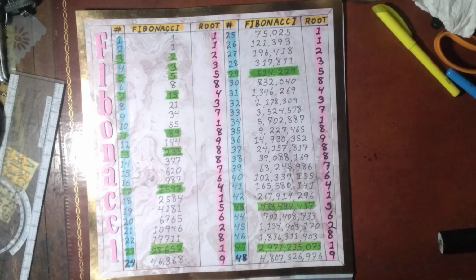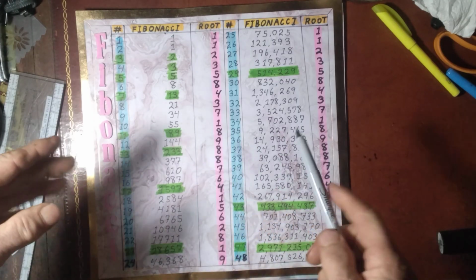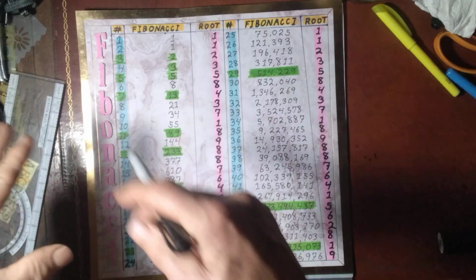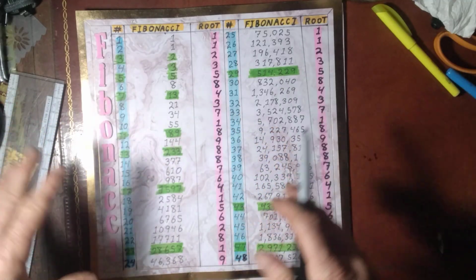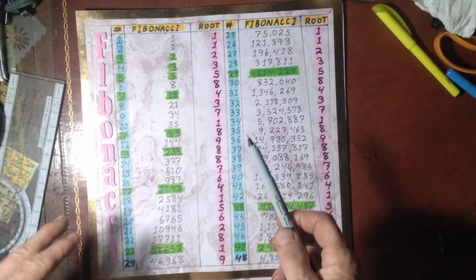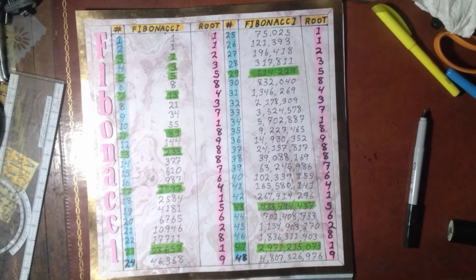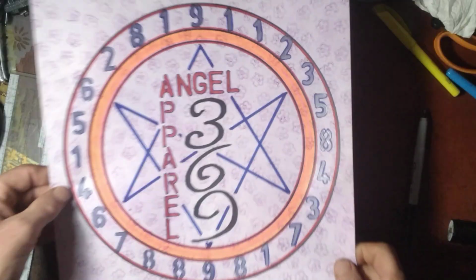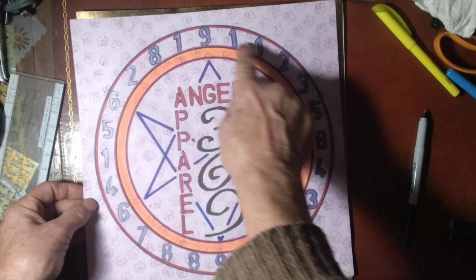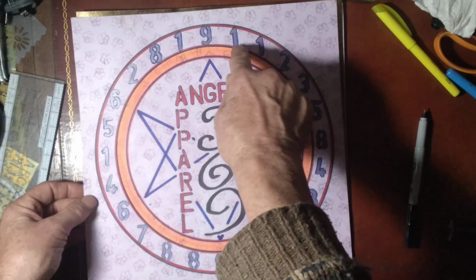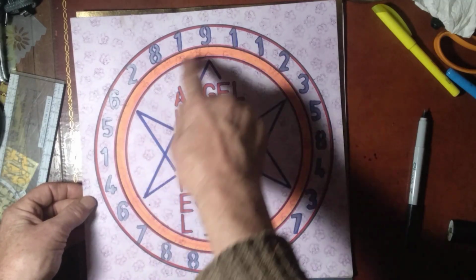This is like the intro to what I'm going to be sharing later on about sequences and algorithms that are found taking place within the Fibonacci sequence. But I'm going to be talking a lot about what's called the 24 wheel. This is actually the 24 wheel, okay? But you need to understand where these numbers came from, okay?